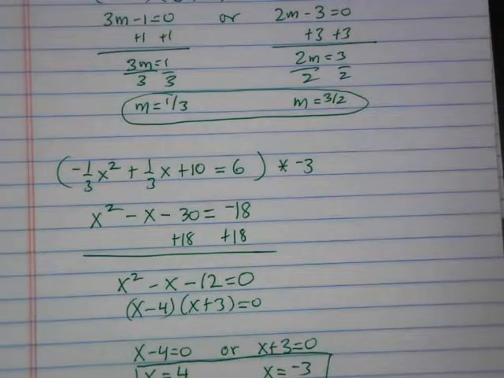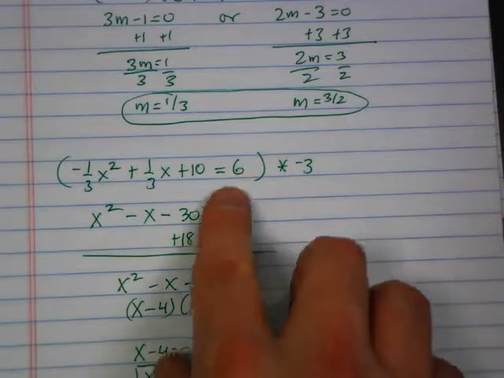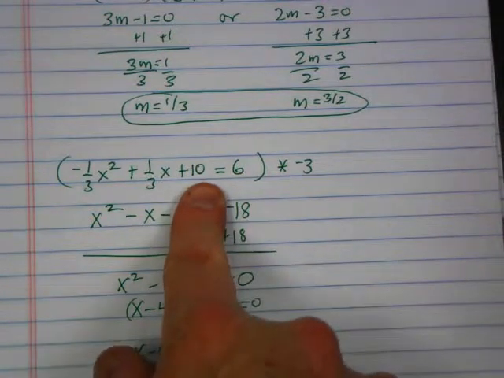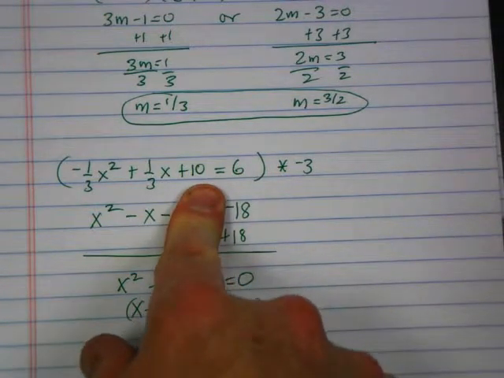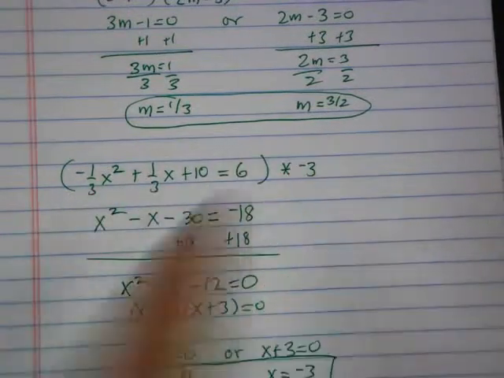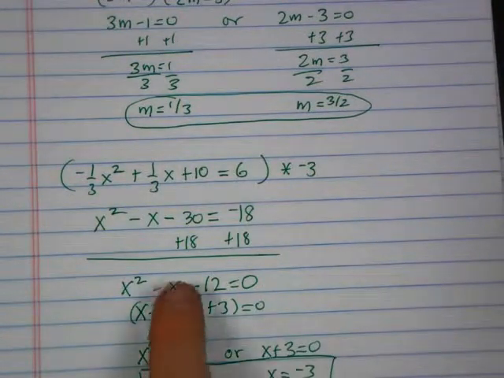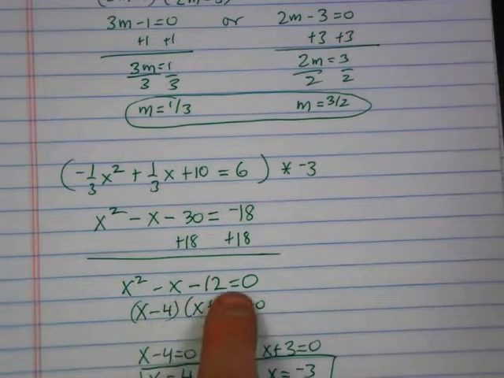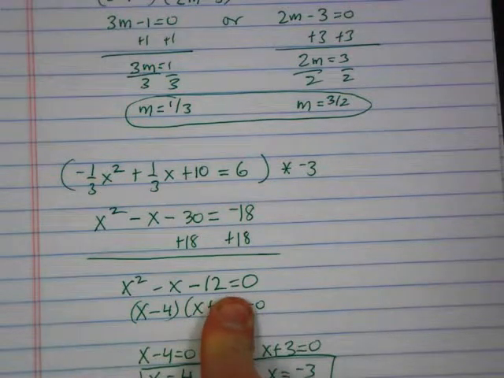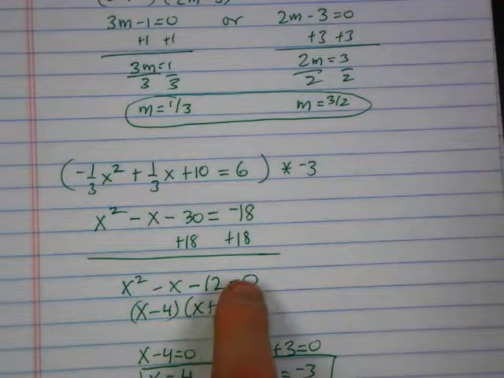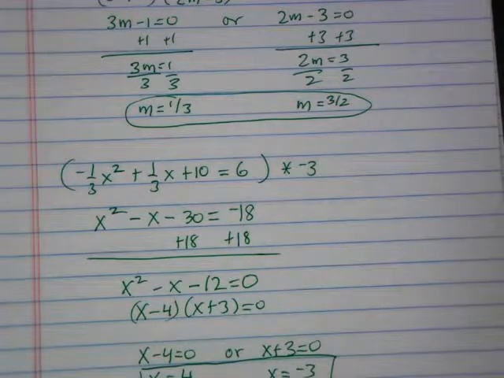If I were doing it on my own, I probably would have subtracted the 6 first and got 0 on one side. But then I would have said, hey, I don't like these fractions, and I would have multiplied by negative 3, and I would have ended up right here at x squared minus x minus 12 equals 0. So the order that we did those didn't matter. But absolutely, before you can factor, you've got to have the 0. No way around that.